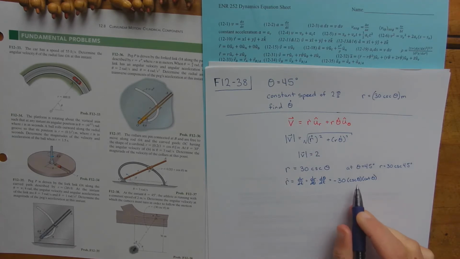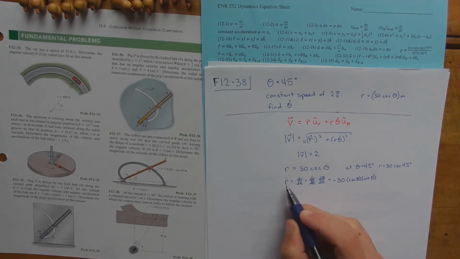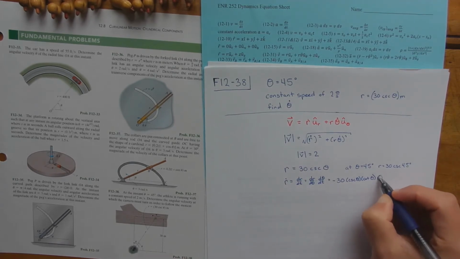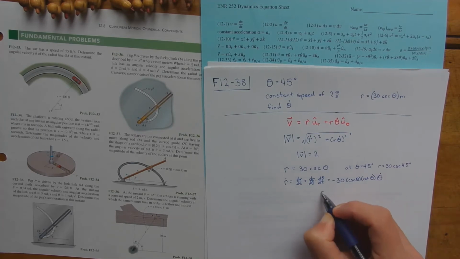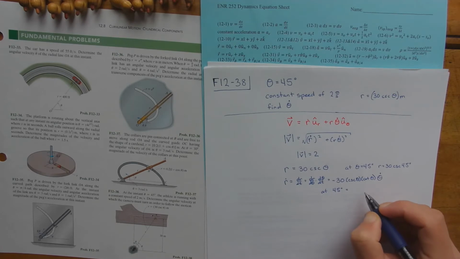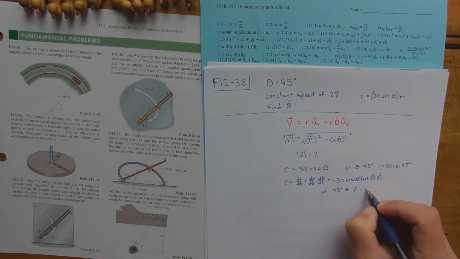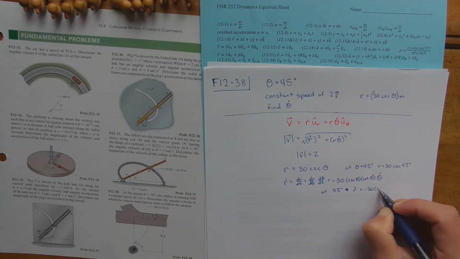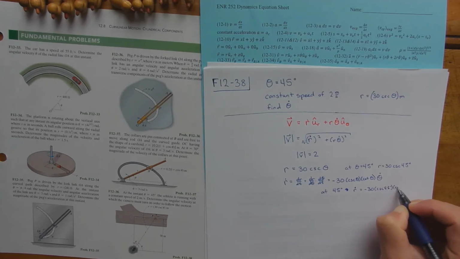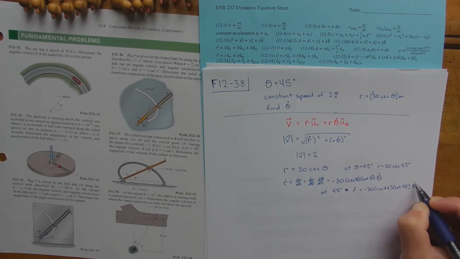But we're not done yet because this was just dr d theta, and we need to multiply this by d theta dt. But just like dr dt is equal to r dot, d theta dt is equal to theta dot. And then we can say at 45 degrees, we have, for r dot, negative 30 times cosecant of 45 degrees times cotangent of 45 degrees times theta dot.